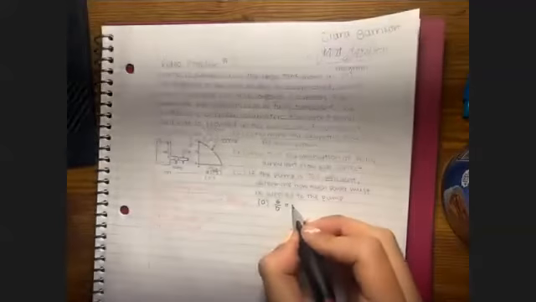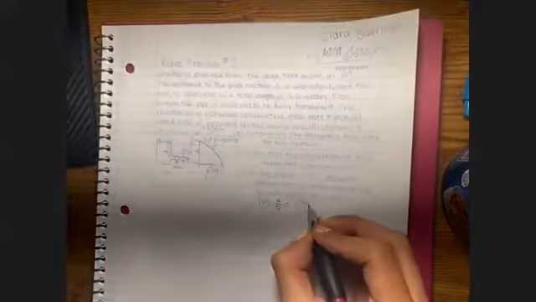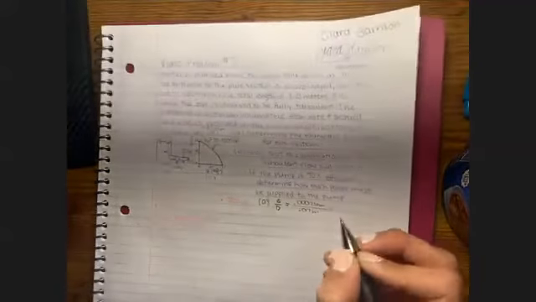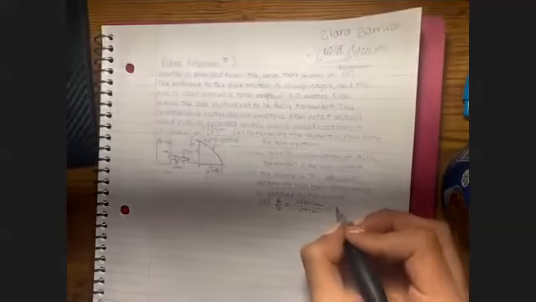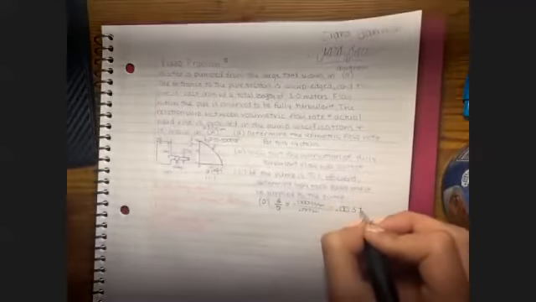So plugging in e over D, we're going to get 0.00026 meters over 0.07 meters, which is going to give us 0.0037.